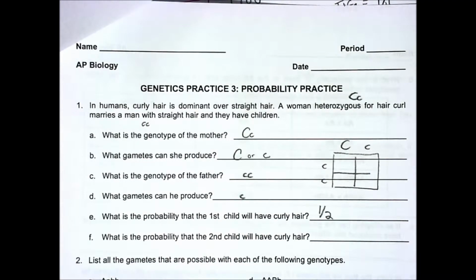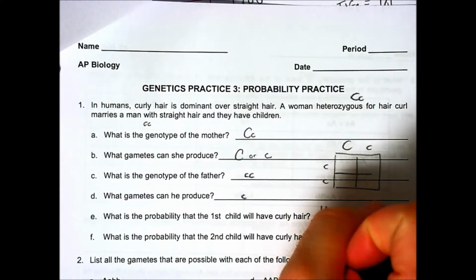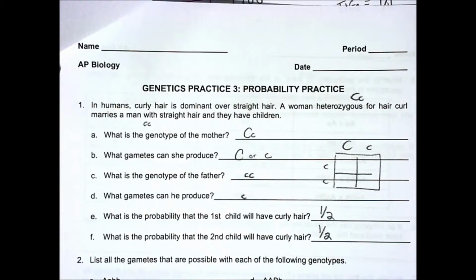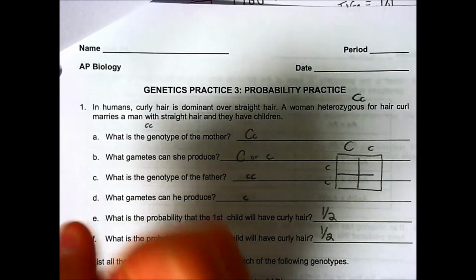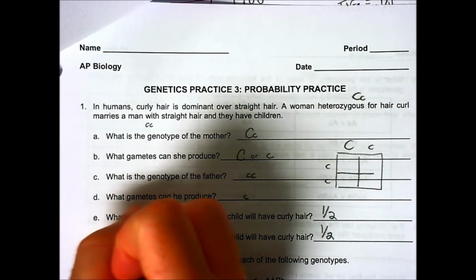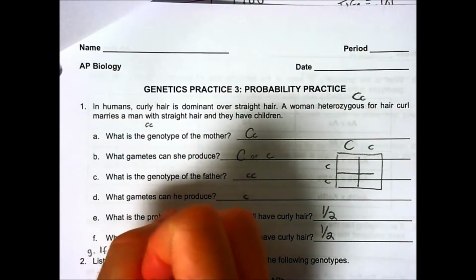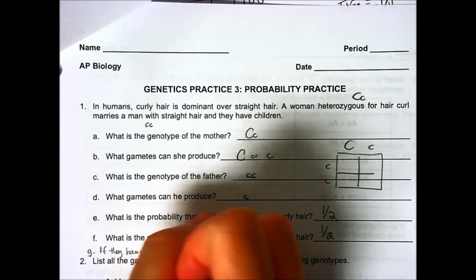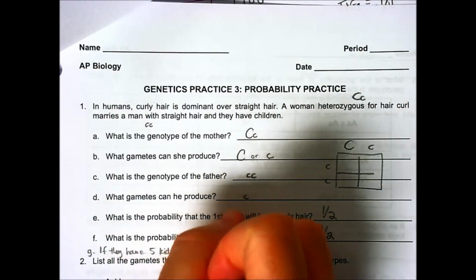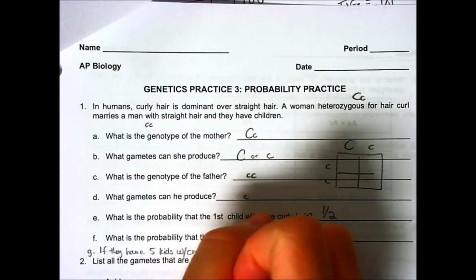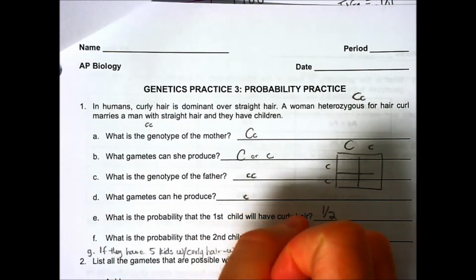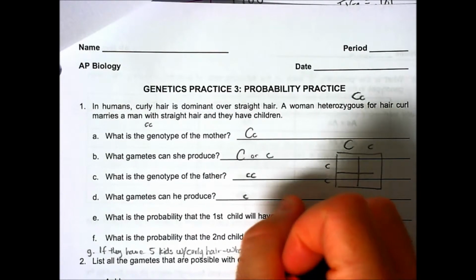What's the chance that the second child will have curly hair? No, I'm going to add a question G in here. If they have 5 kids with curly hair, what was the chance of that?